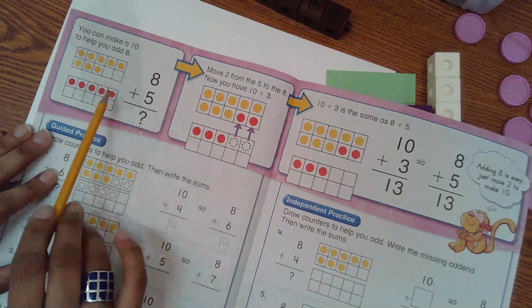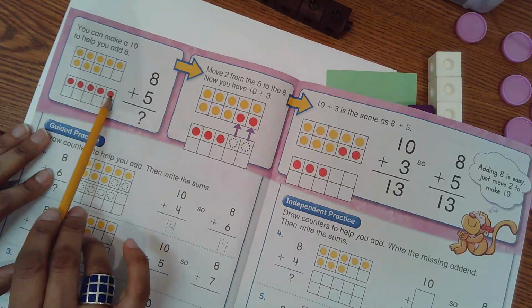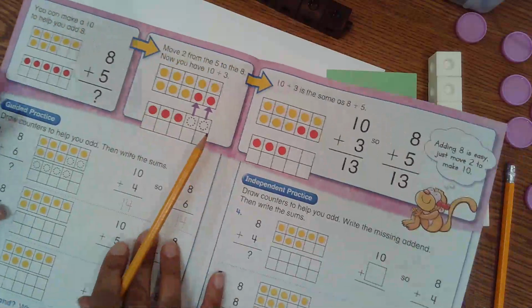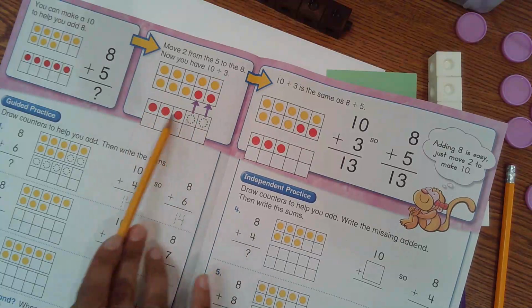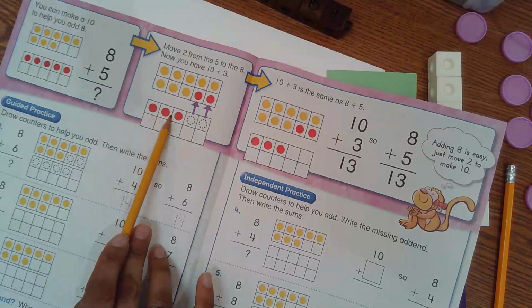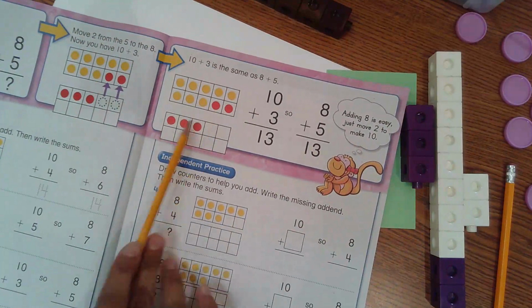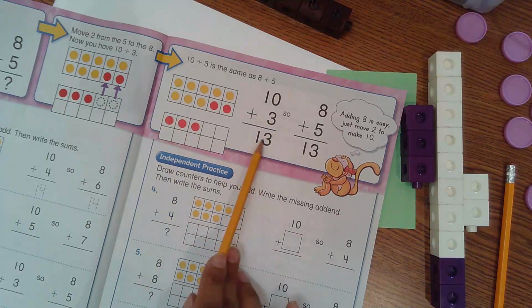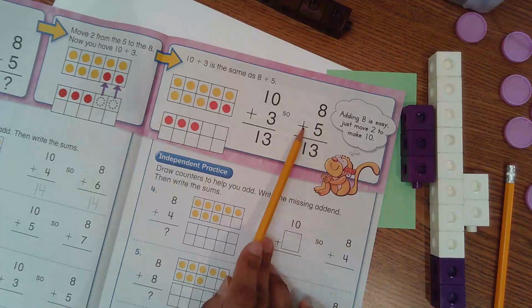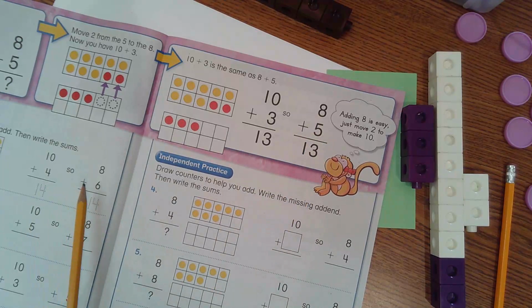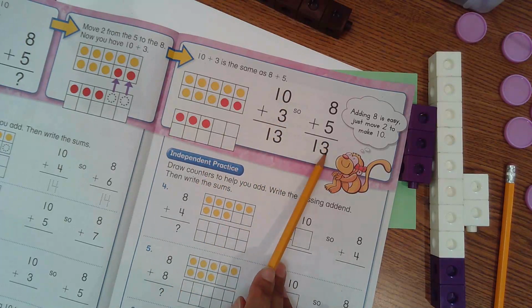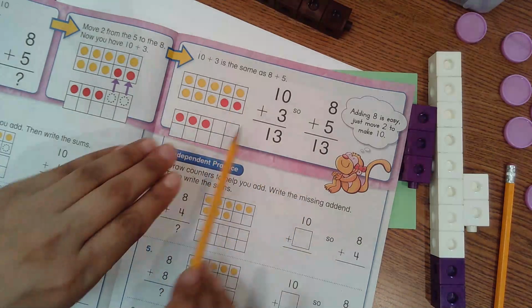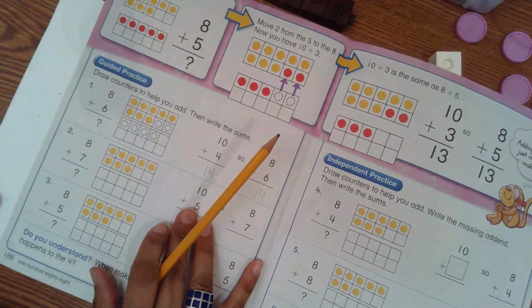But I move 2 of my counters from the second 10 frame up, as you can see. So now I have 10, and I add 2 more. Now it's 10. And how many do I have left in my second 10 frame? 3. So 10 plus 3 equals 13. So 8 plus 5 is 13, because as you say, it's easy to add to 10, and I did not add or take away. I just moved counters from this 10 frame to this 10 frame to make 10, so it's going to be easy for me to count.